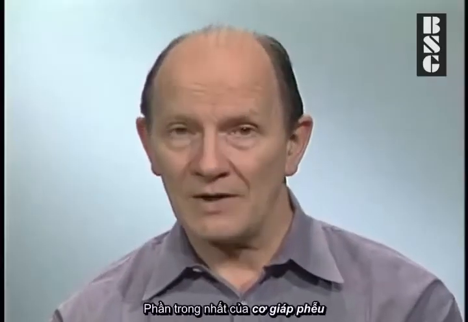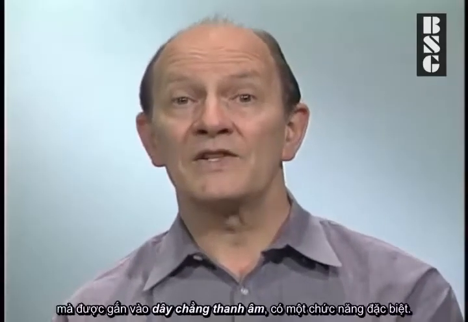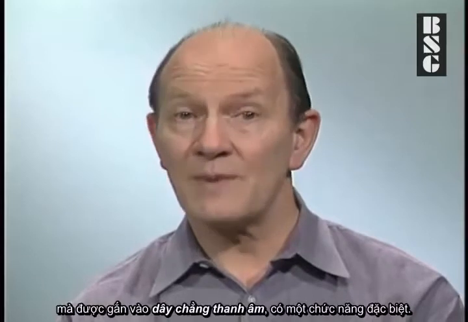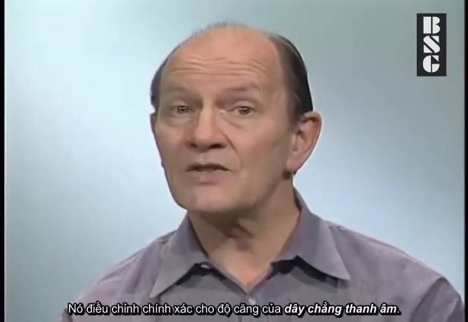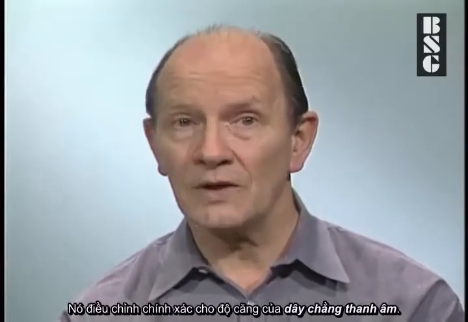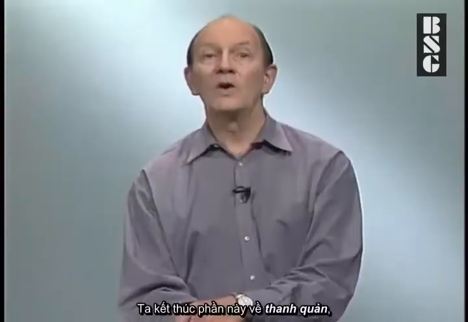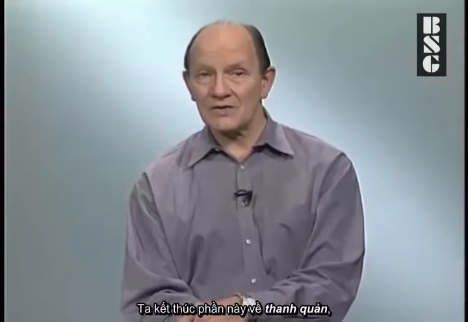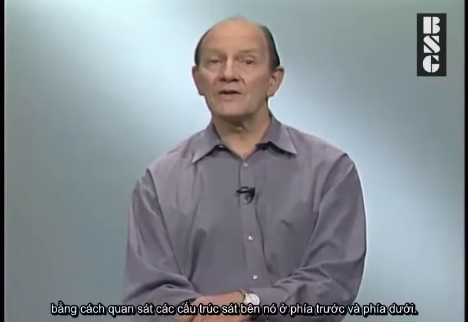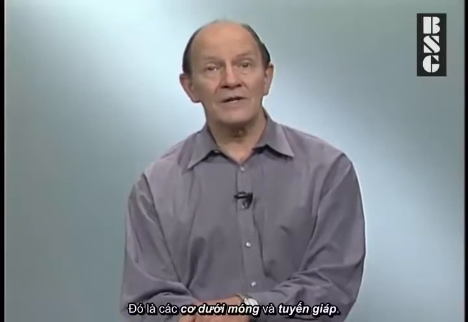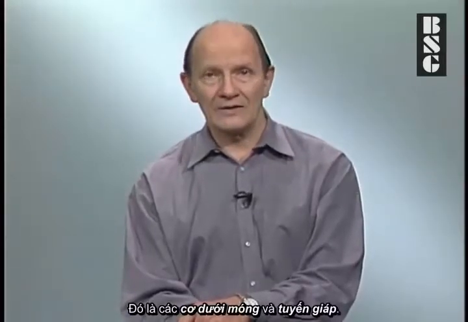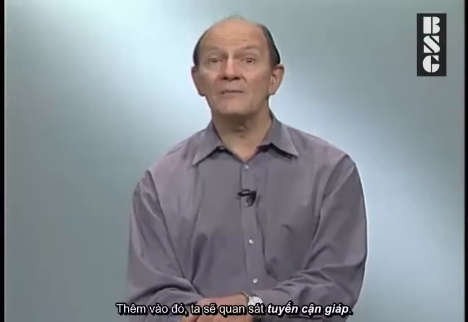The most medial part of the thyroarytenoid muscle, which is attached to the vocal ligament, has a special function. It's known as the vocalis muscle. It makes fine adjustments to the tension of the vocal ligament. We'll end this section on the larynx by looking at the structures that are close to it in front and below, the infrahyoid muscles and the thyroid gland. In addition, we'll see the parathyroid glands.